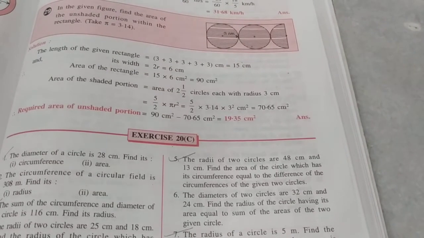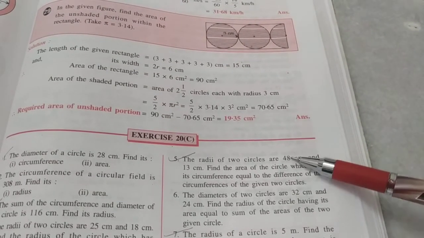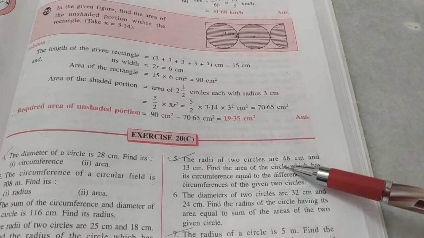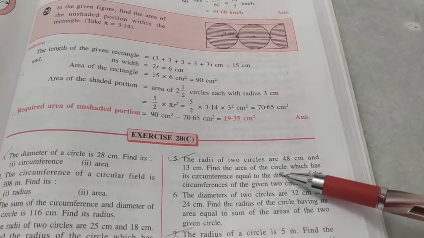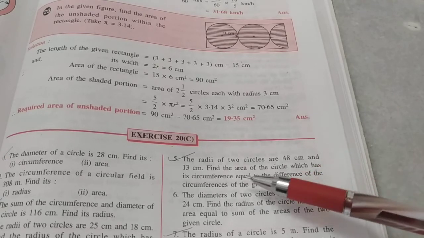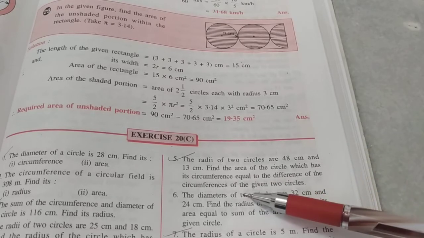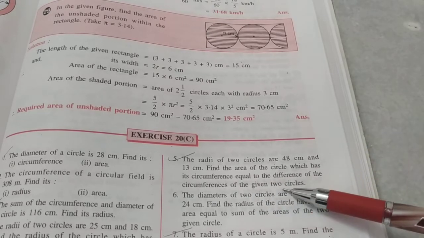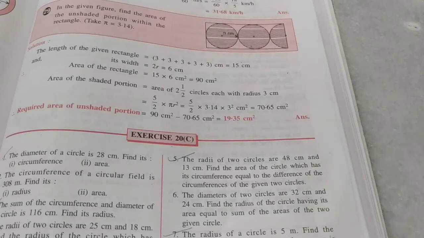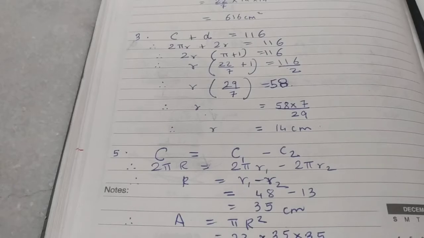In the fifth sum, the radii of two circles are given. Find the area of a third circle whose circumference is equal to the difference of the circumferences of the first two circles. So always read the question carefully before solving.